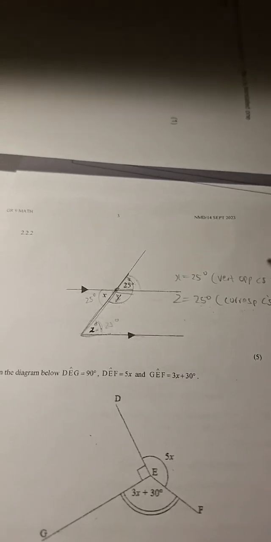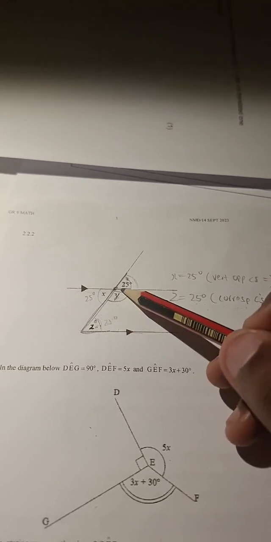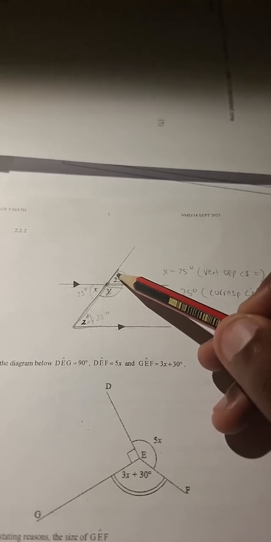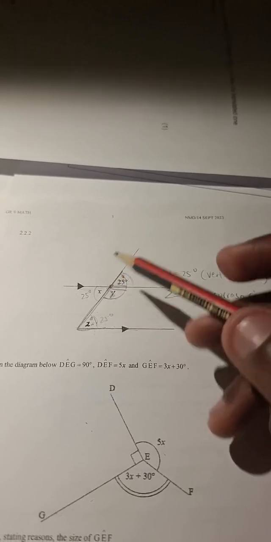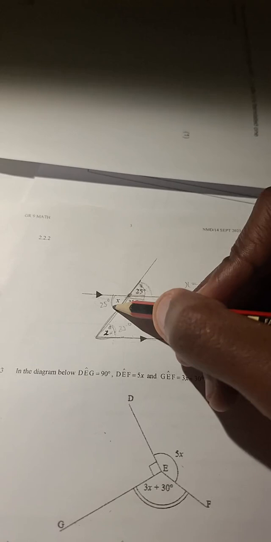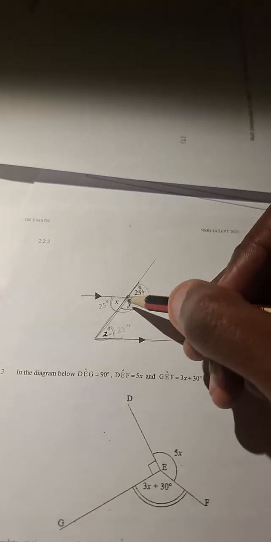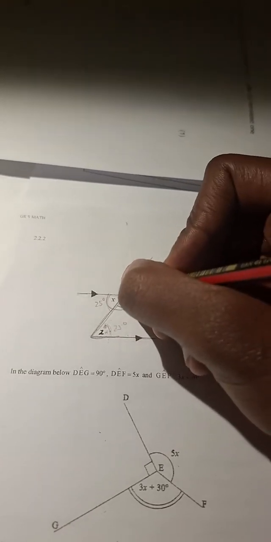Remember, we can use co-interior to solve for y, or we can use angles on a straight line to solve for y. Remember, y and x are on a straight line, because this line is straight. And this angle and this angle share a common vertex.